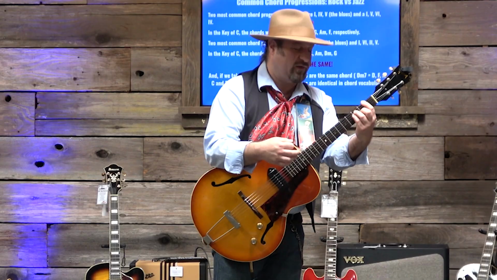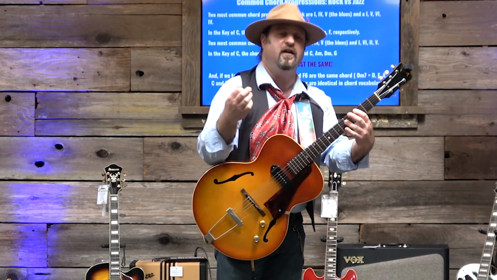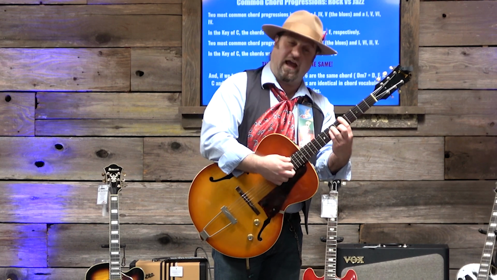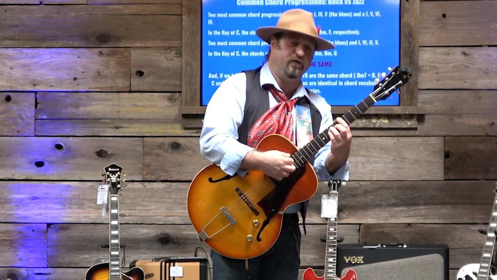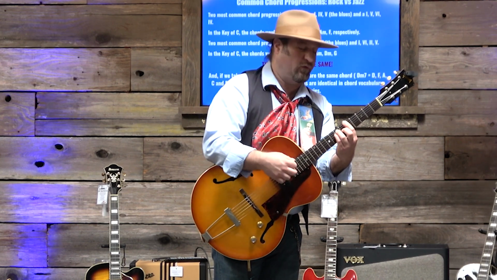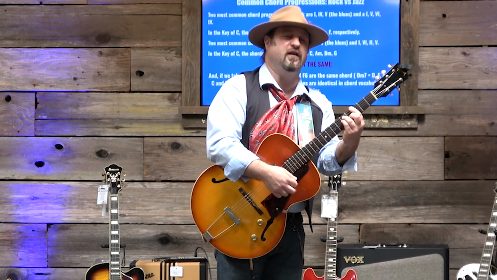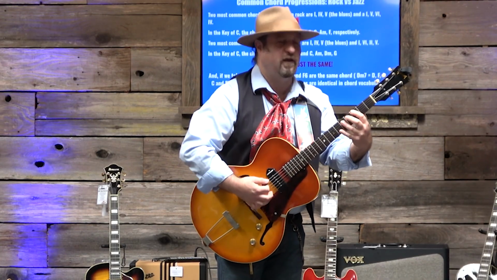For jazz, let's do it without jazz chords. We're going to play C on the 3rd fret, right? And instead of G, we're going to play A minor on the 5th fret on the E string. We all know that one. Right above it is D minor, and then right below C is G. So it should sound like this.